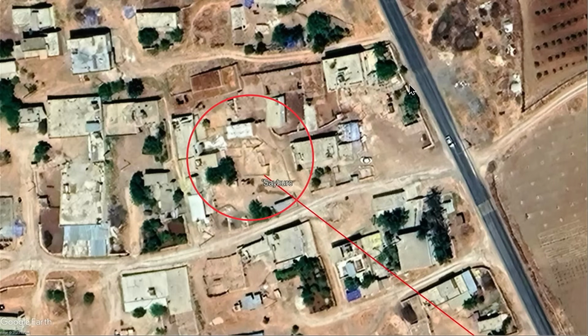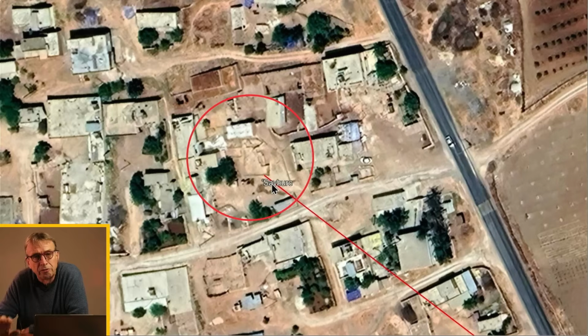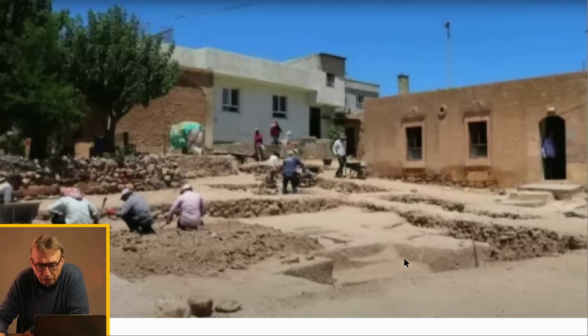Okay, now here we have a satellite photo of an area where there have been excavations. There have been very important archaeological excavations going on in Sayburç for a few years now. And here you can see them on the aerial, on the satellite photos. This is a photo of that specific spot that I just showed you.